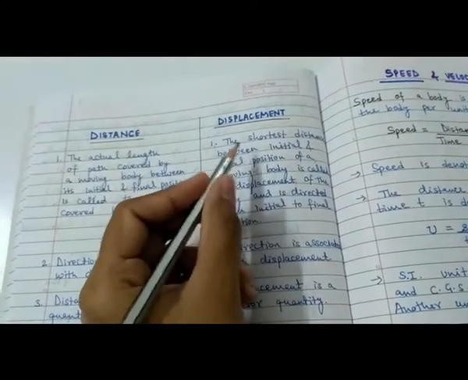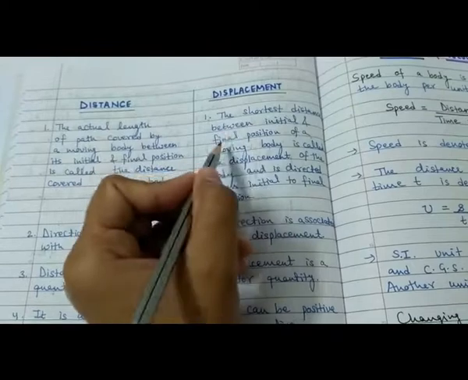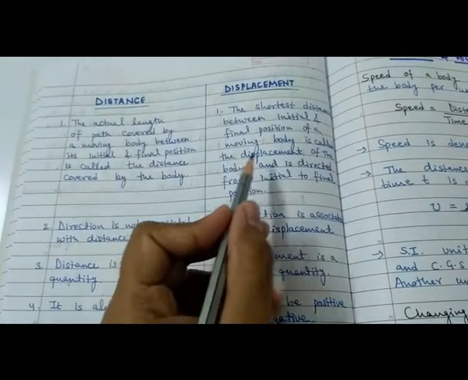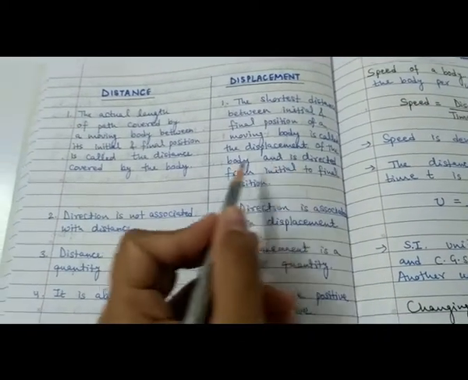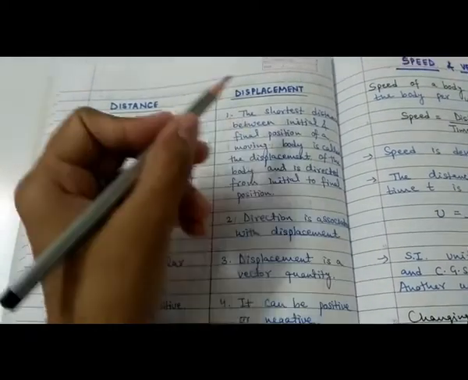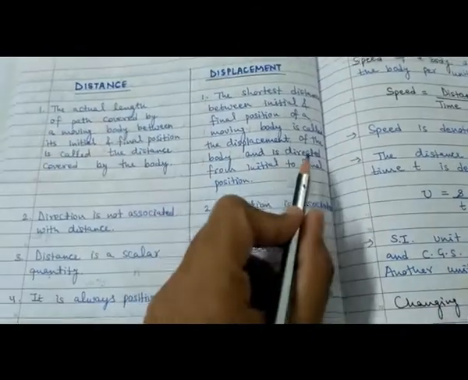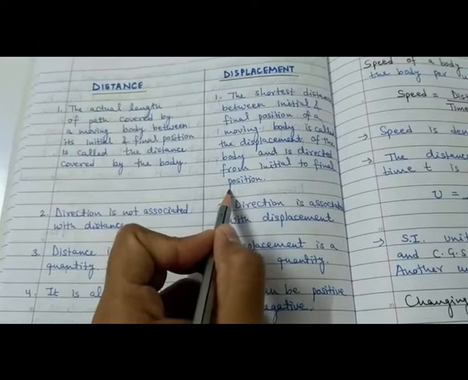The displacement is the shortest distance between initial and final position of the moving body and is directed from initial to final position. It will have a direction, and that direction will be from initial to the final position.